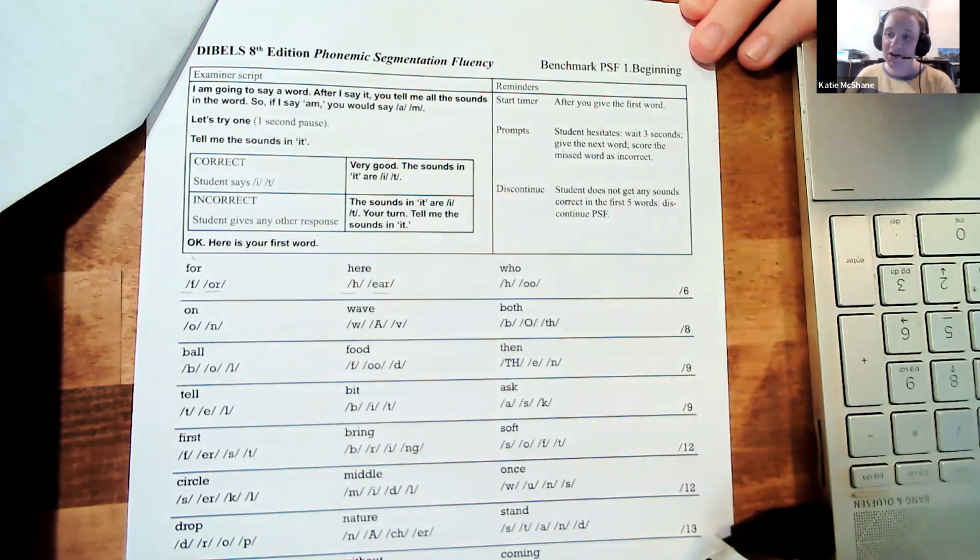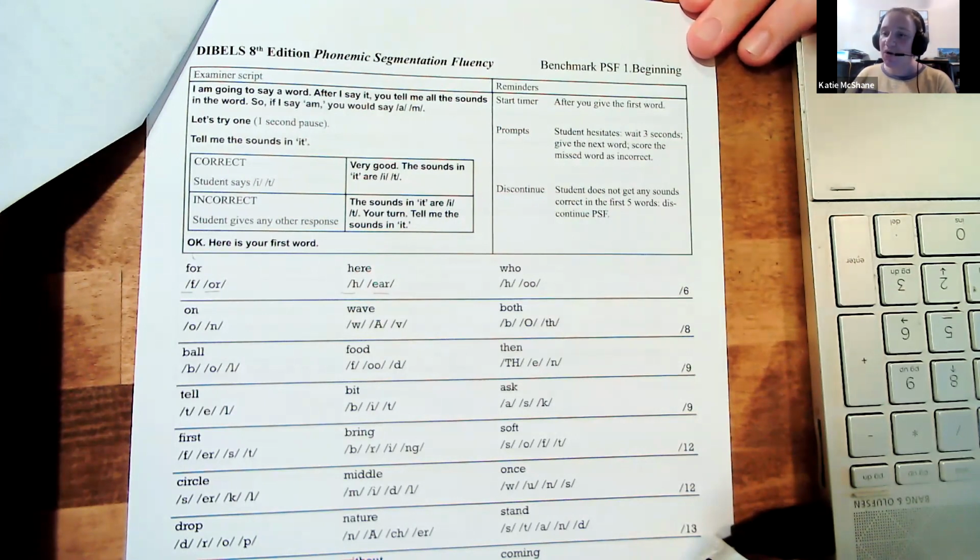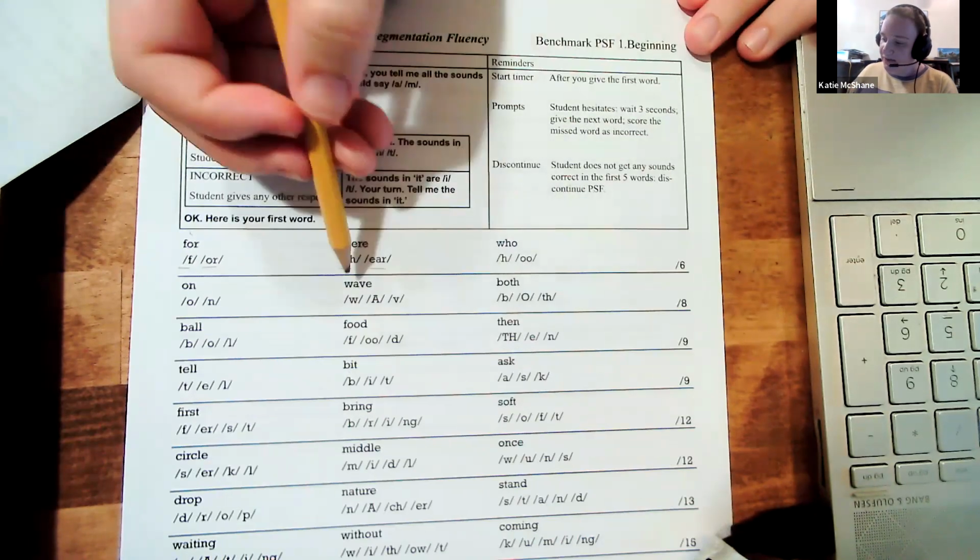Sometimes for older students that have really good sight memories, you'll see them almost picture the word in their mind, like the word for, and try to go. So they're not thinking of the sound, they're thinking of the spelling of the word. And I think that's really suggestive that a student struggles with phonemic segmentation or phonemic awareness in general. If they can't, maybe they don't understand what the teacher is asking, or they just cannot segment and hear those individual sounds. Let's look at the word wave here.